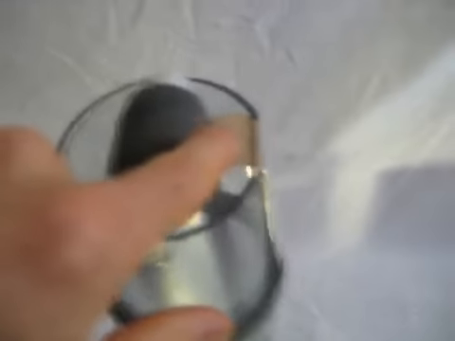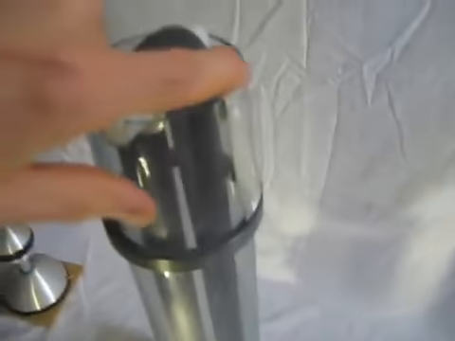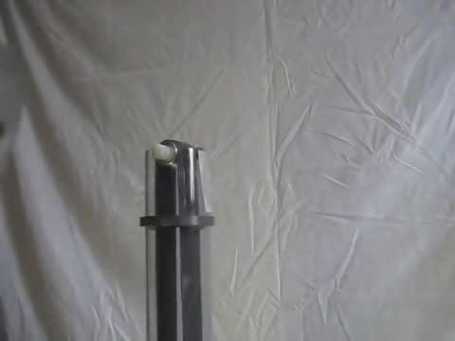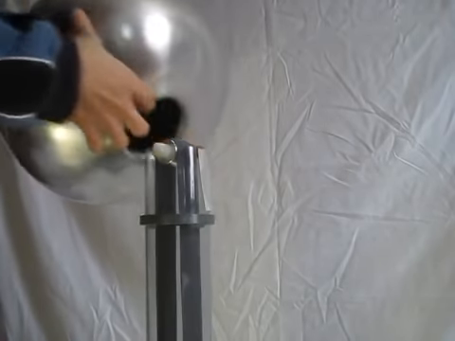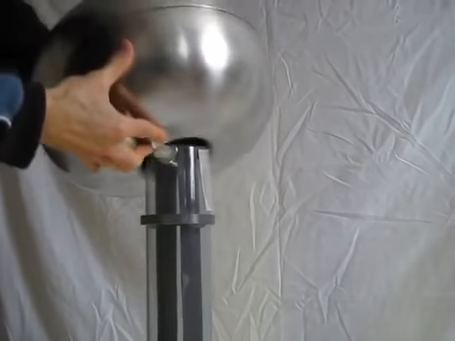At the top is another brush, and in this Van de Graaff generator that's connected to this metal strip. I'll just put on the top dome, and you can see that that metal strip makes contact with the inside of the top dome.